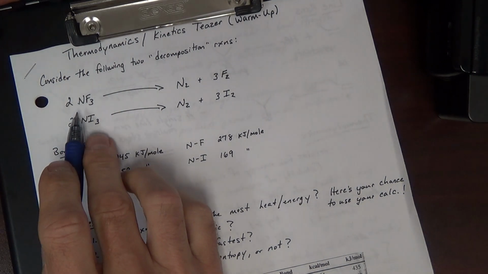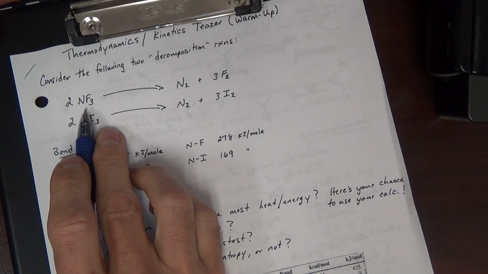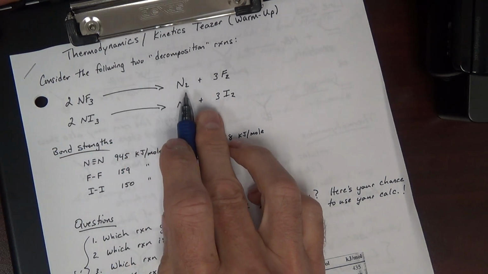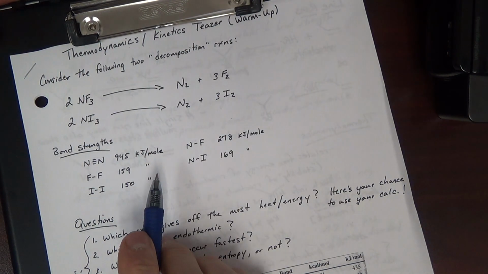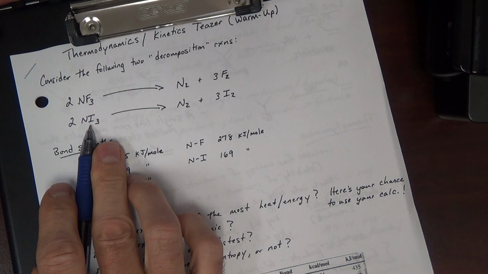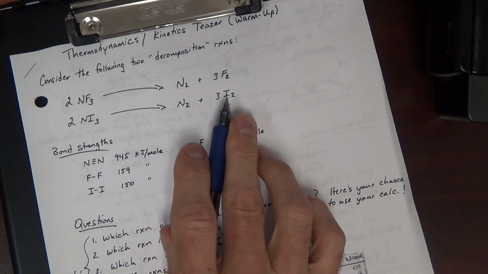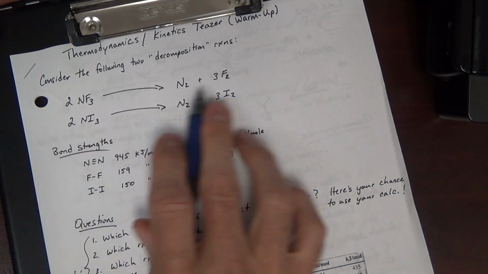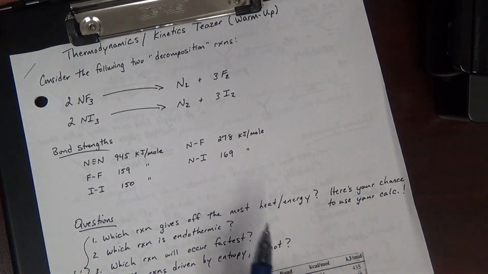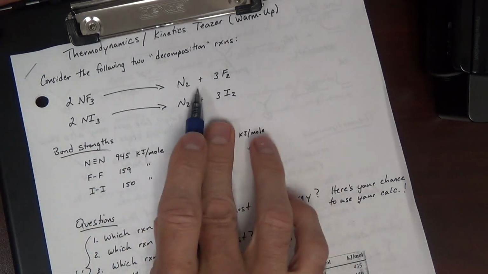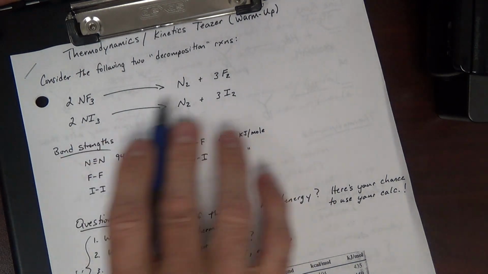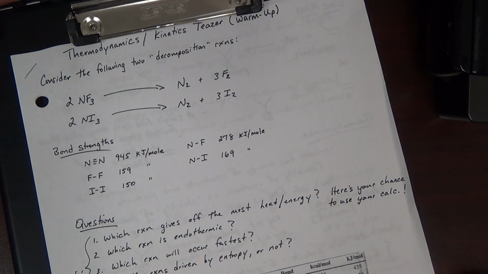If we take nitrogen trifluoride, it undergoes a decomposition reaction to nitrogen gas and fluorine gas. Same thing with nitrogen triiodide, nitrogen gas and iodine. These reactions are balanced. One of the rare times you'll ever see me balance a reaction. It does need to be balanced for the purpose of calculations that we will be doing.